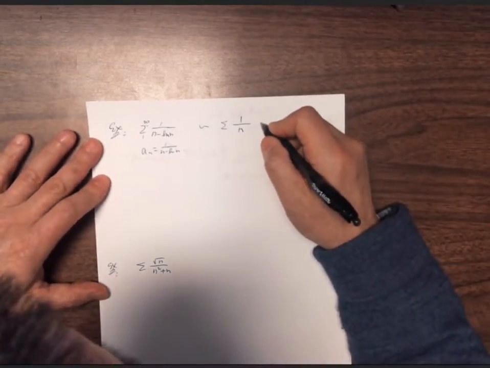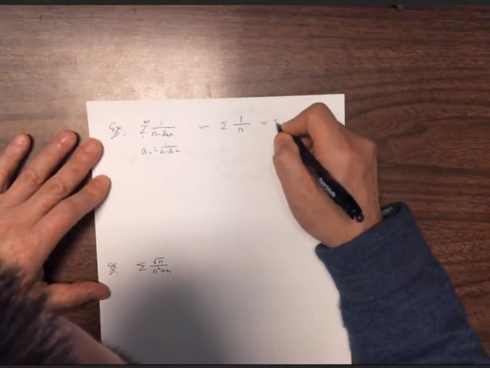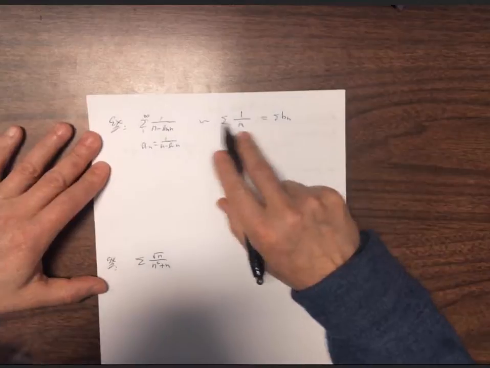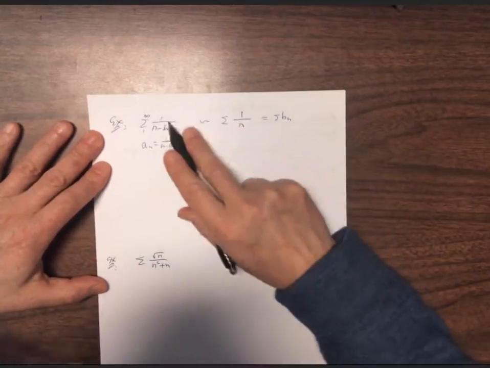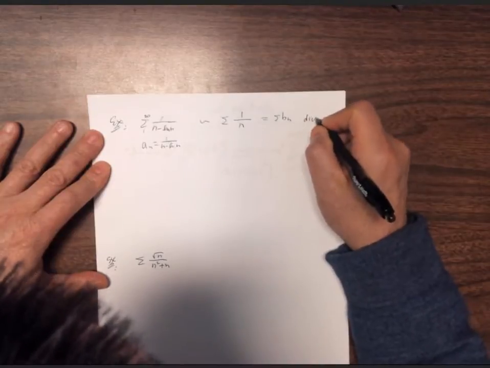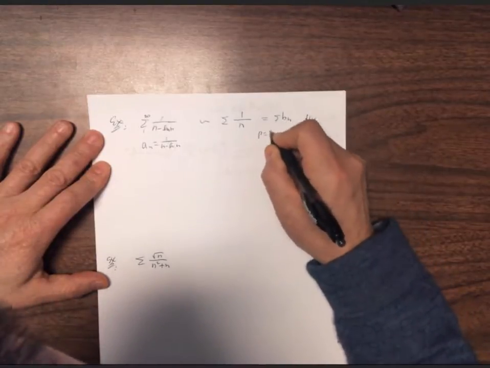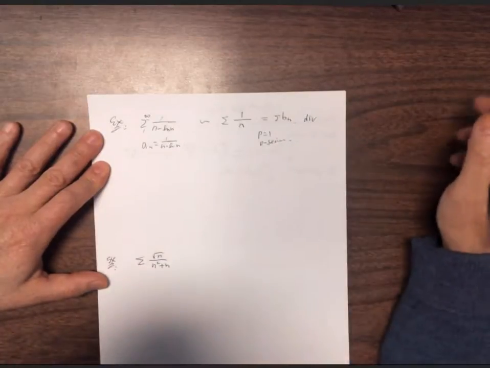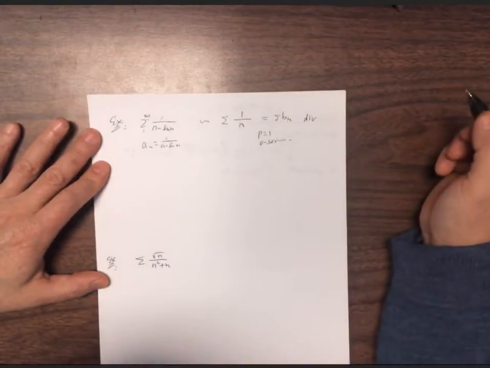And this is our bn, 1 over n. Also, we know this one diverges. It's a p-series with p equal to 1. Alright, so we find our bn very easily.